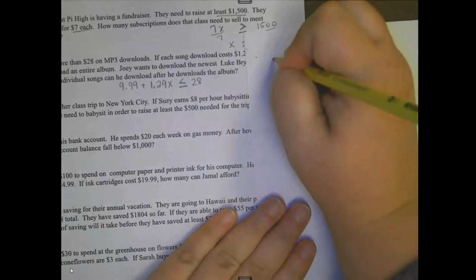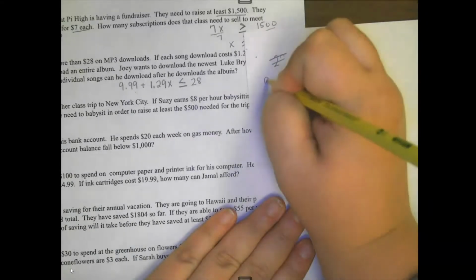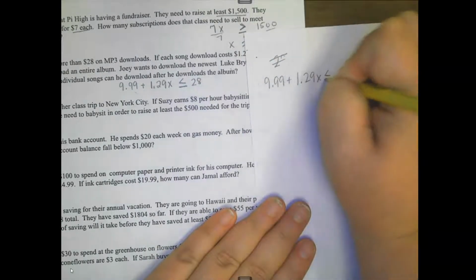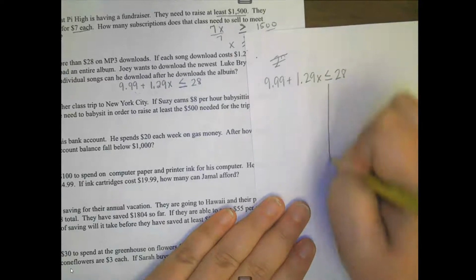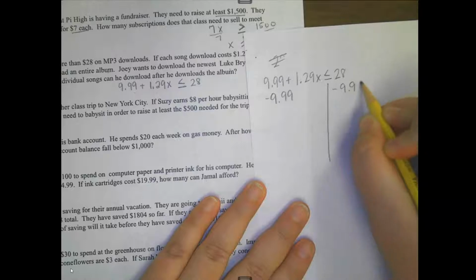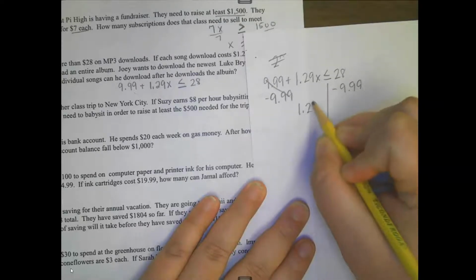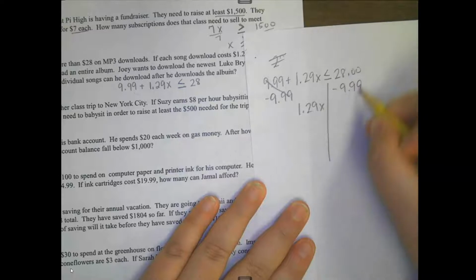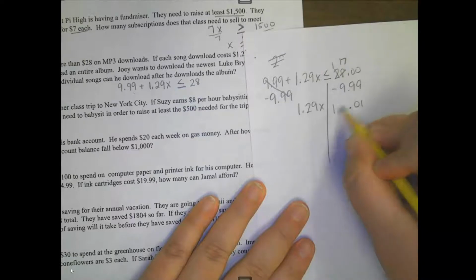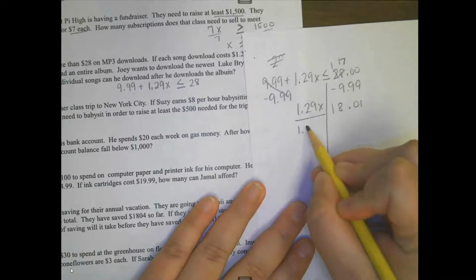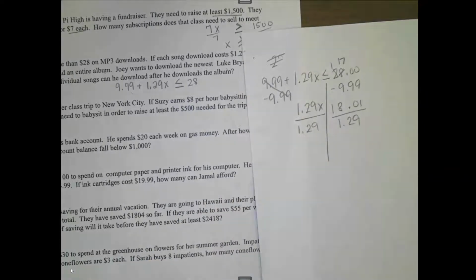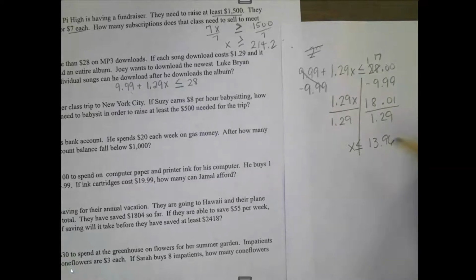Alright, so I have 28, I have $9.99 plus $1.29 times s less than or equal to 28. So I'm going to subtract $9.99 from both sides. And then divide both sides by $1.29. To save time, I'm going to do this on a calculator. So when I divide it, I get 13.96.